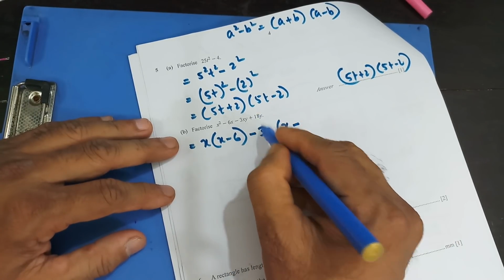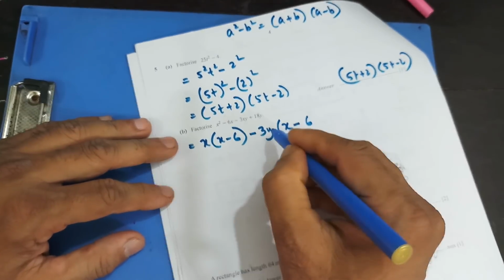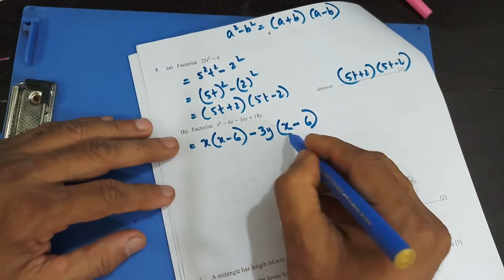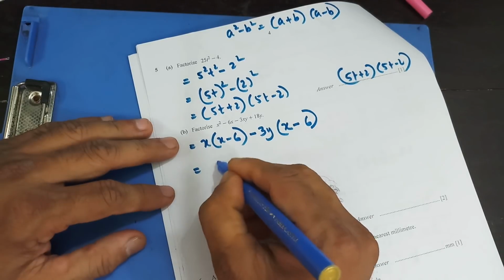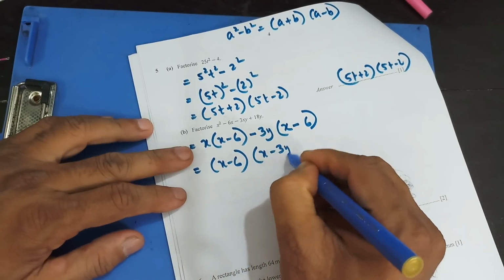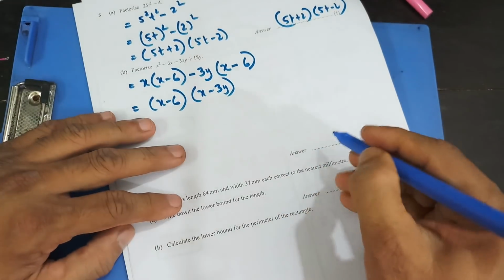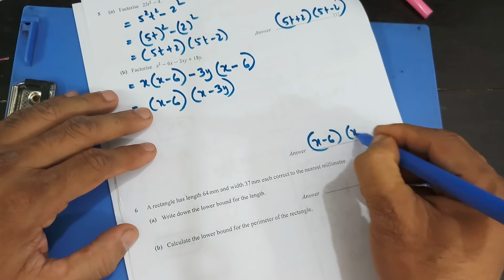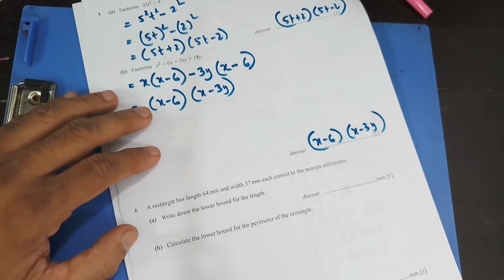Now if you divide 18 by 3, it's going to be 6, and you have taken y. From these two terms, you can take x minus 6 common, and you end up with x minus 3y in another bracket. So that's my factorization, x minus 6, x minus 3y, done.